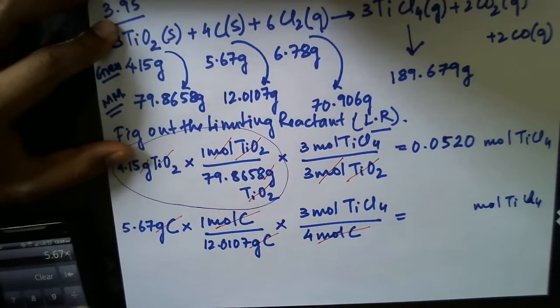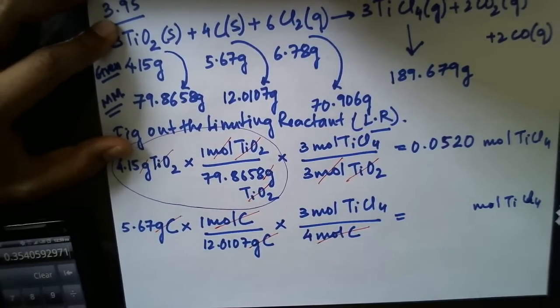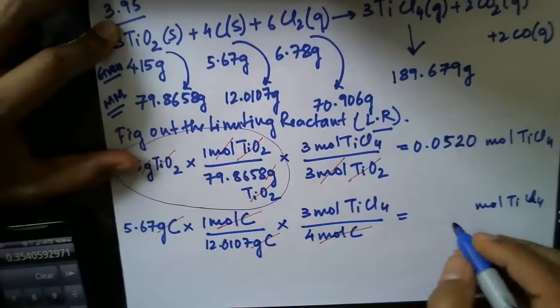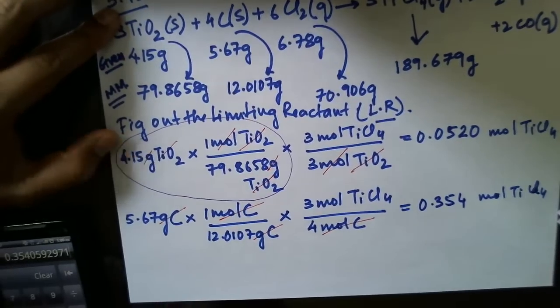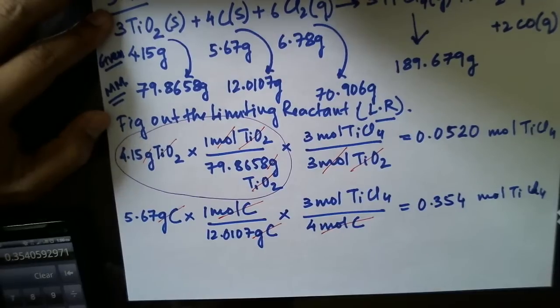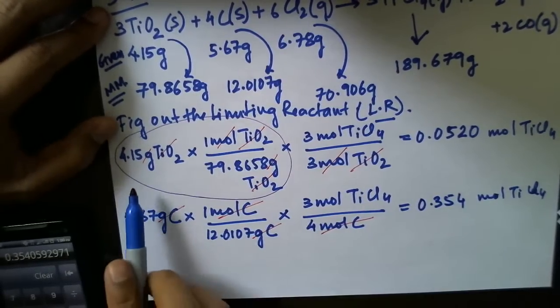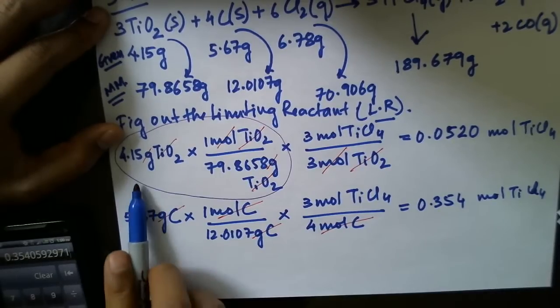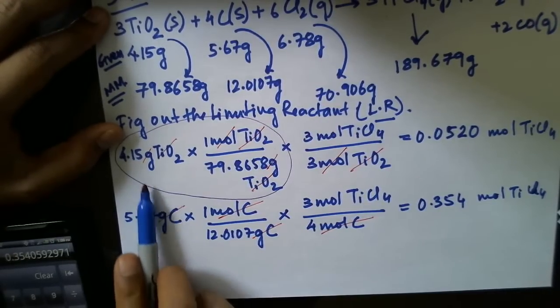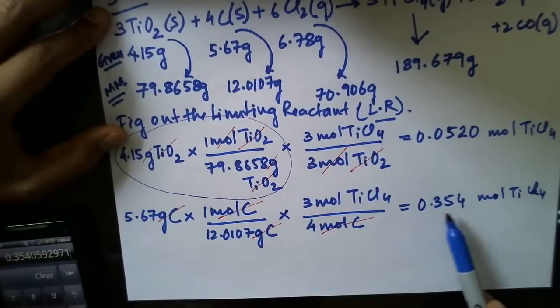So let's crunch some numbers once again. 5.67 times 3 divided by 12.0107 divided by 4, which should give you 0.354 moles titanium tetrachloride. As you can see, right now it probably is becoming evident to you that based on the number of grams given to you, you're already seeing that these reactants are actually dictating the number of moles of titanium tetrachloride formed.